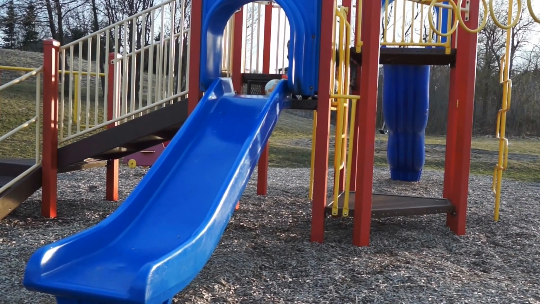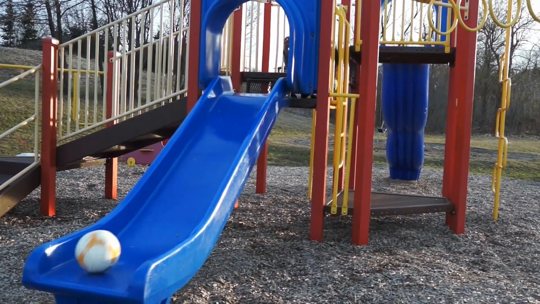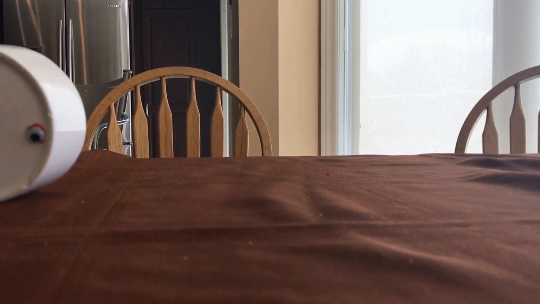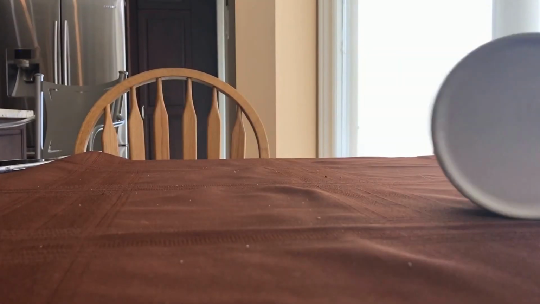Rolling friction is the force of resistance when an object rolls across the ground. This type of friction is typically a combination of several friction forces at the point of contact between the object and the ground or other surfaces.